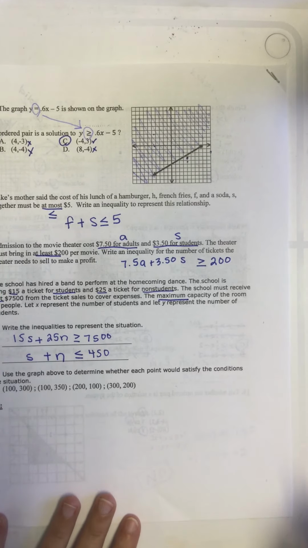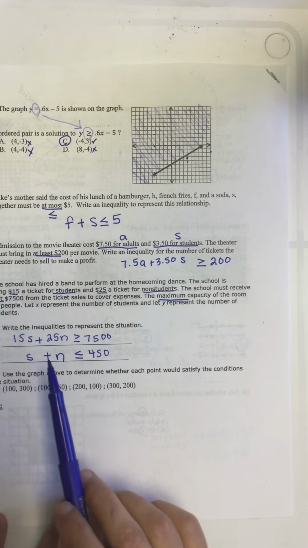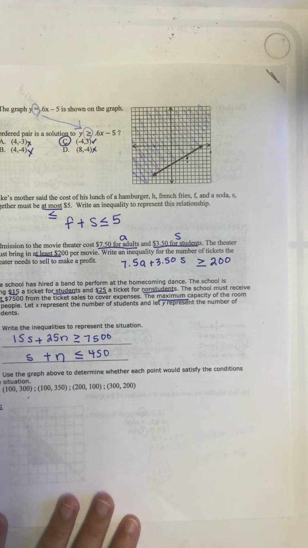Use the graph above to determine whether each point would satisfy the conditions. So instead of using the graph, I would plug these numbers in and see if they work. Okay, we don't really have time for that right now, but you can plug them in and see if they work.